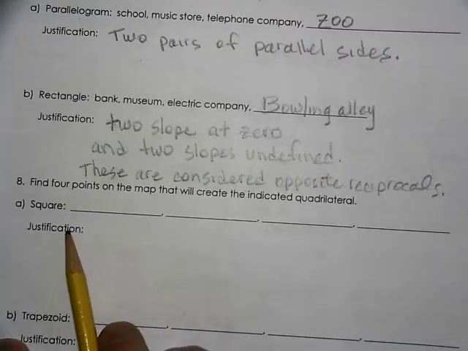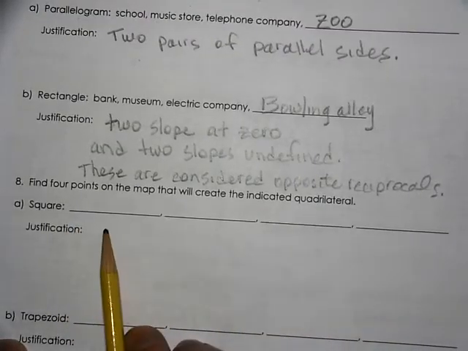We're making a square. We need to find 4 points that make a square. Well, a real obvious one might be music, library, bank, and bowling.